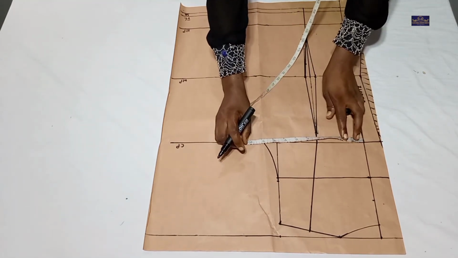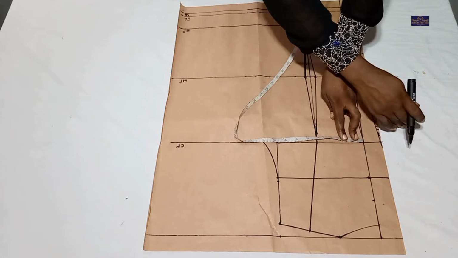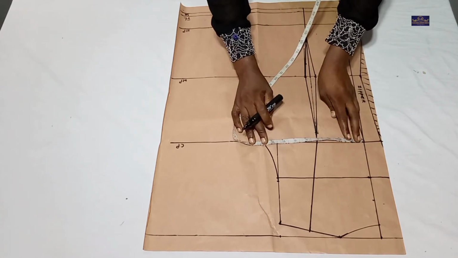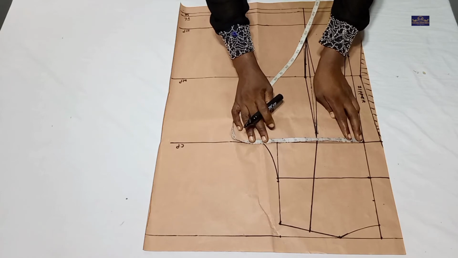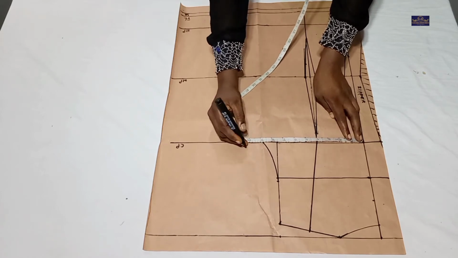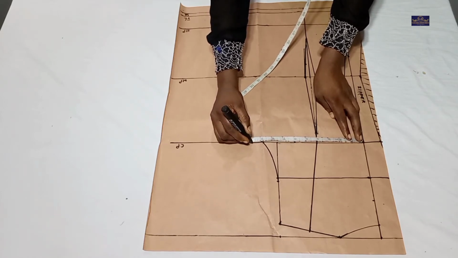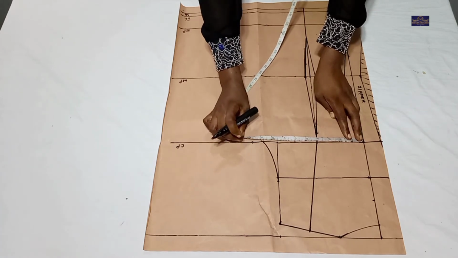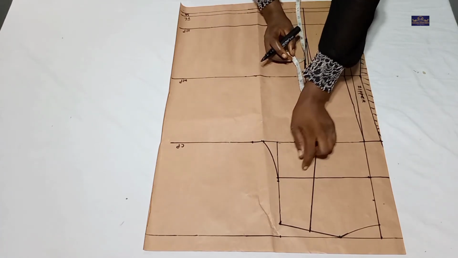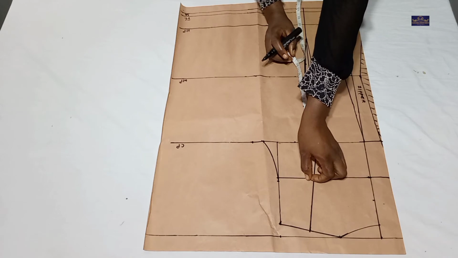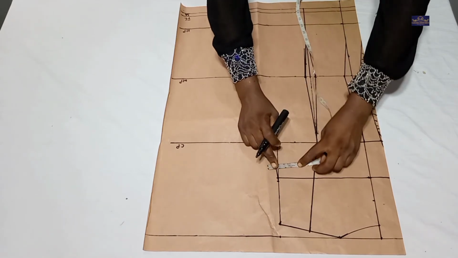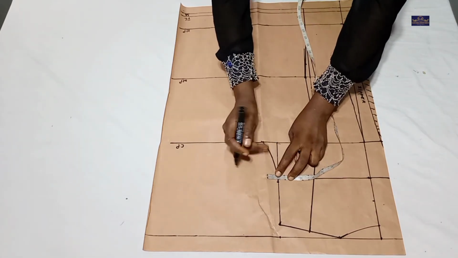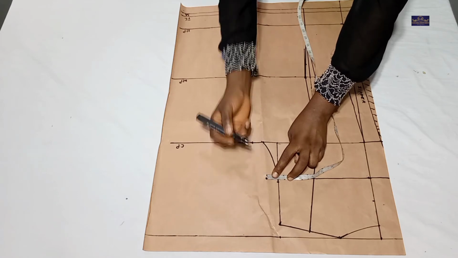Let me turn my tape this way so that you will understand, so that you won't start taking your measurement from here. So this is what I'm doing. From this line, I'm going to mark 9 3/4. Okay. Now here, I'll need 1 inch to join here together. So I'm going to replace that 1 inch here.